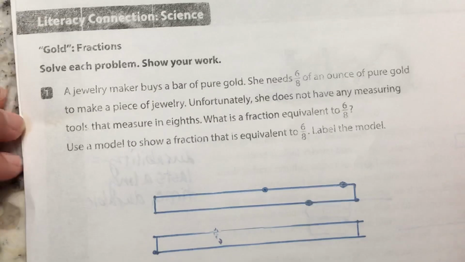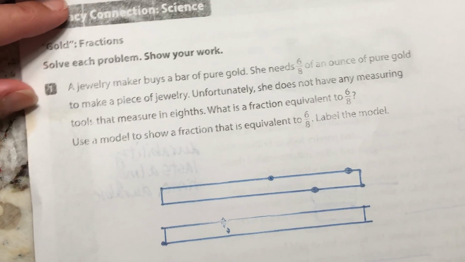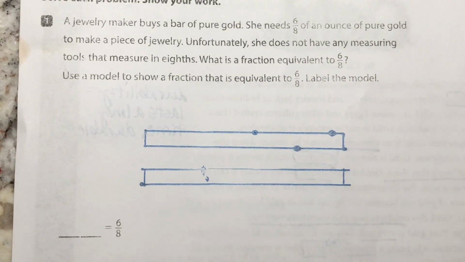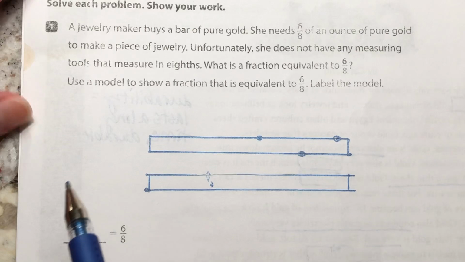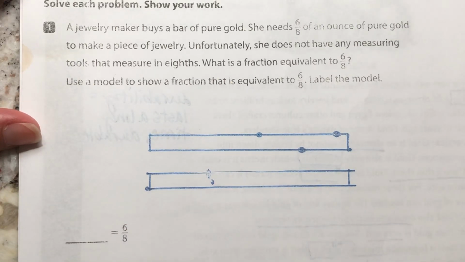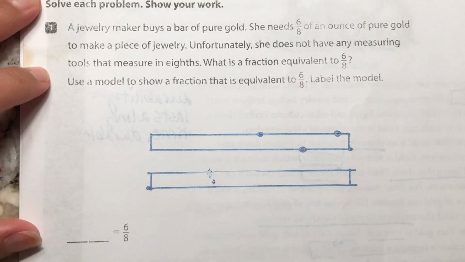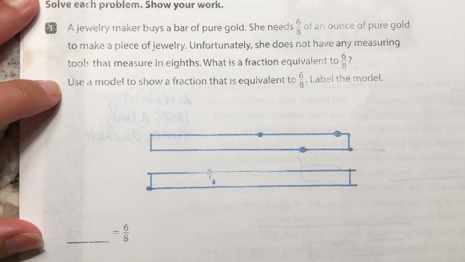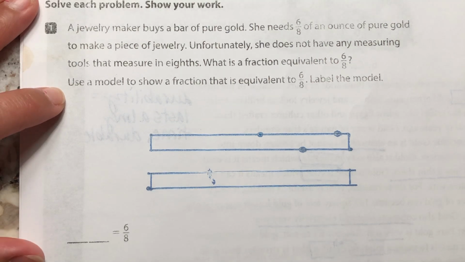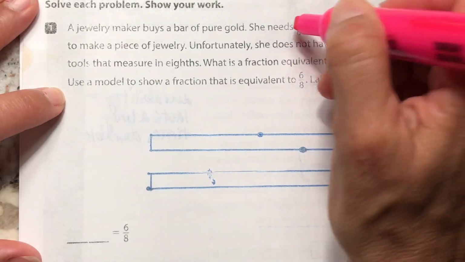So now we're going to move on into our actual math problems today, and I'm going to try and show you how I would set up these problems so that it might make it a little bit easier for you to work through them. So number 1 says, a jewelry maker buys a bar of pure gold. She needs 6/8 of an ounce of pure gold to make a piece of jewelry. Unfortunately, she does not have any measuring tools that measure in eighths. What fraction is equivalent to 6/8? Use a model to show a fraction that is equivalent to 6/8 and label the model.